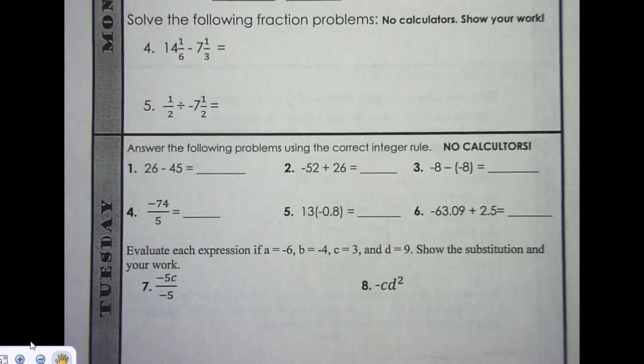Tuesday, no calculator section. Doing the math. Make sure you're following and paying attention to the rules. These should just be practice right now. You should be getting them all right. If you don't know how to do that, you need to use your journal.